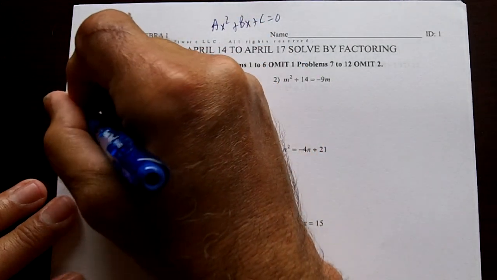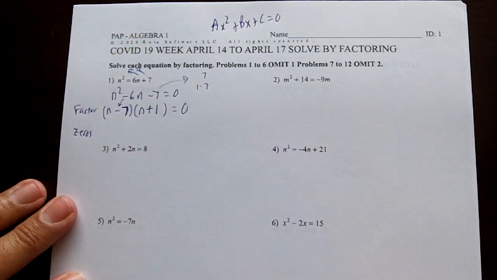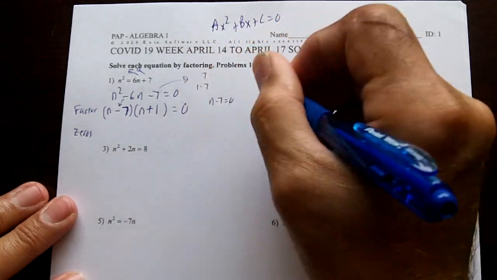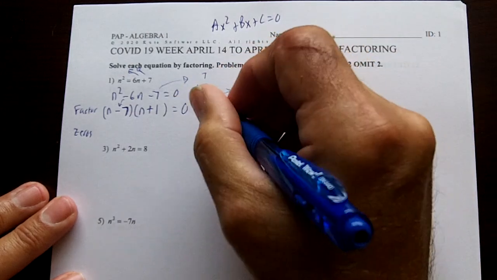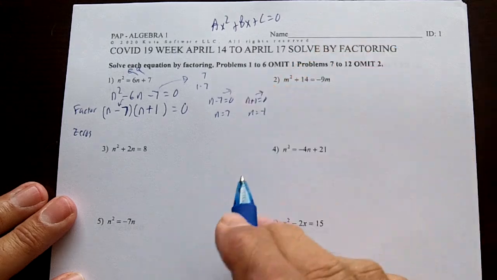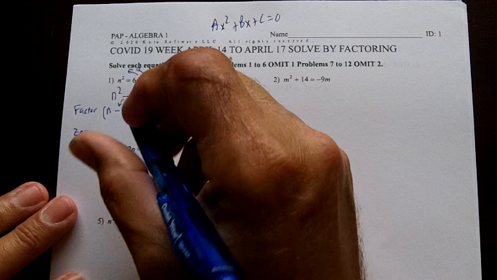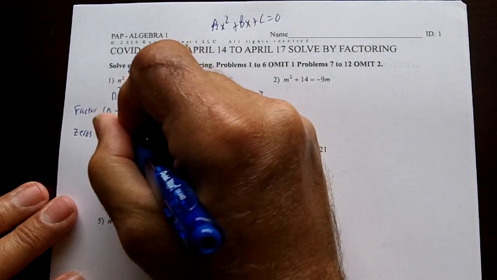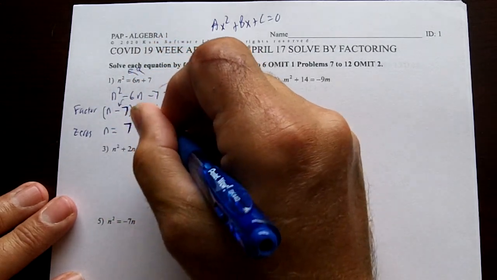Remember, your zeros are opposites. Remember that? So to get the zeros, you would do n minus 7 equals 0 and n plus 1 equals 0, right? So if you move this over, it's going to be n equals 7, and if you move this over, it's going to be n equals negative 1. Remember, your factors and zeros have opposite signs. So my zeros are going to be n equals, the opposite of a negative 7 is a positive 7, and the opposite of a positive 1 is a negative 1.